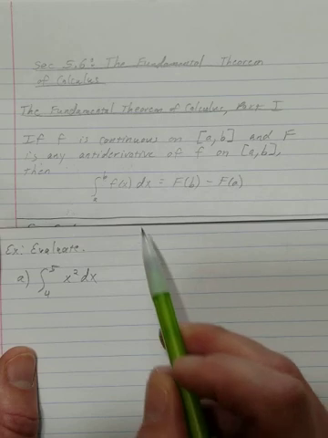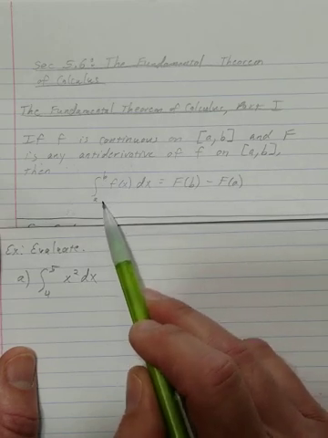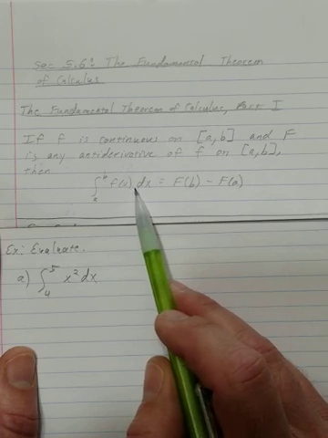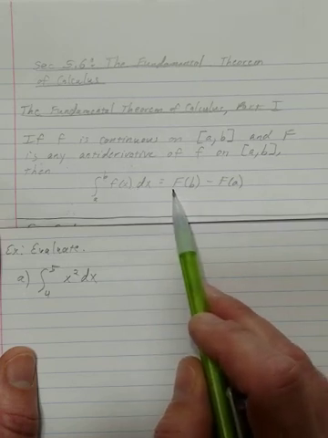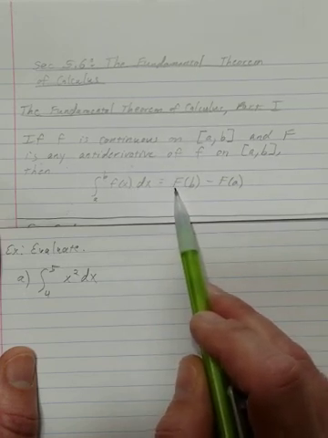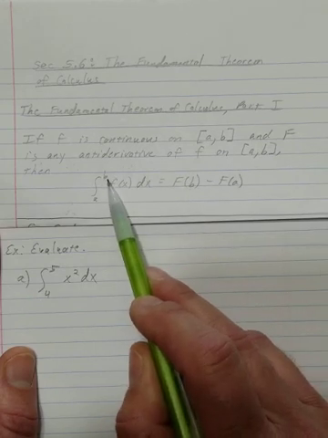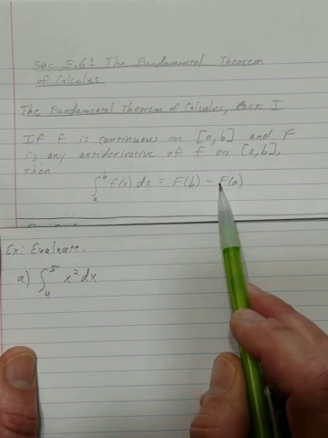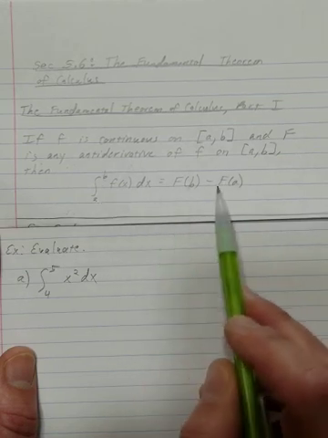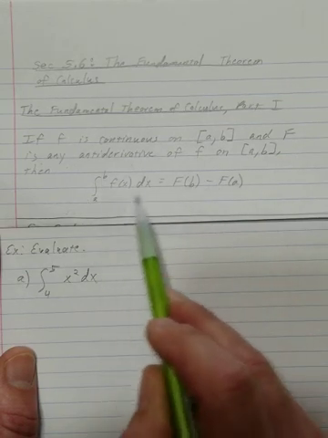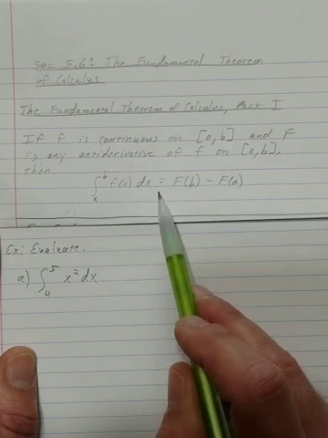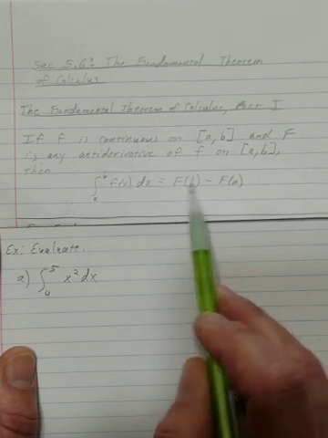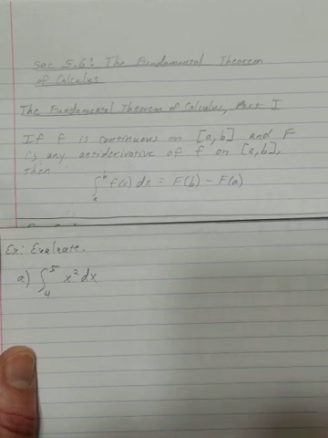What does that mean? Here's what this basically means. If you're evaluating this definite integral, you first find an antiderivative, which we call F, and you evaluate that antiderivative at your upper limit of integration, then you subtract from it your antiderivative evaluated at the lower limit of integration. So how do you integrate this again? Antiderivative evaluated at upper limit minus antiderivative evaluated at lower limit.